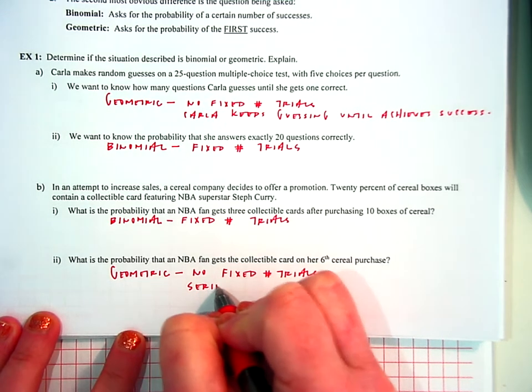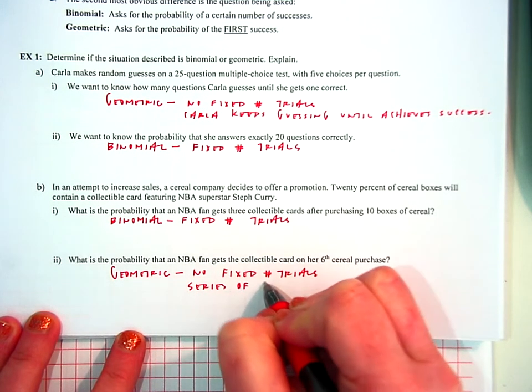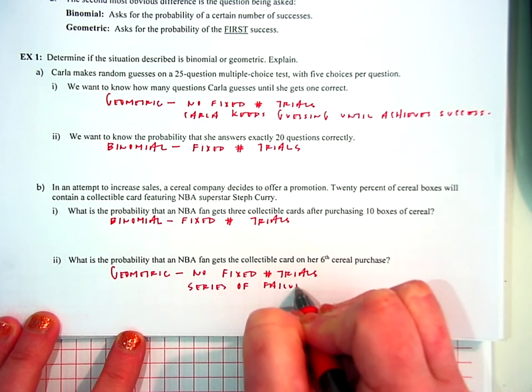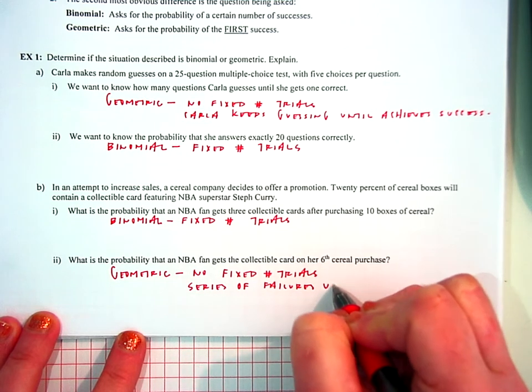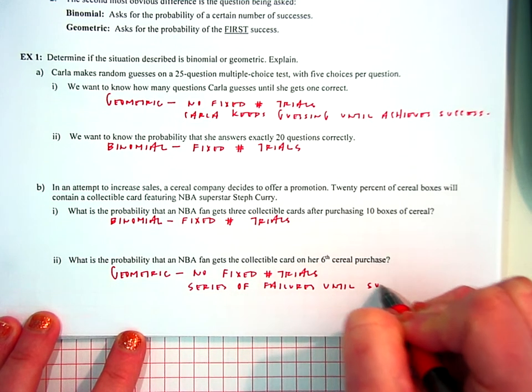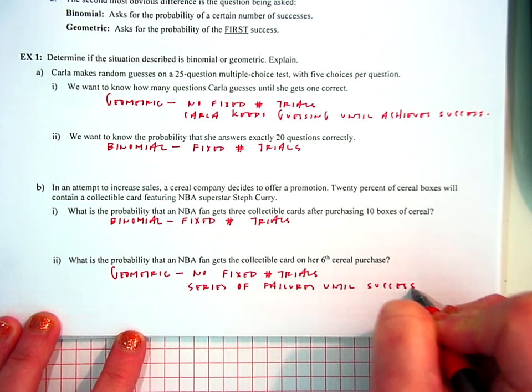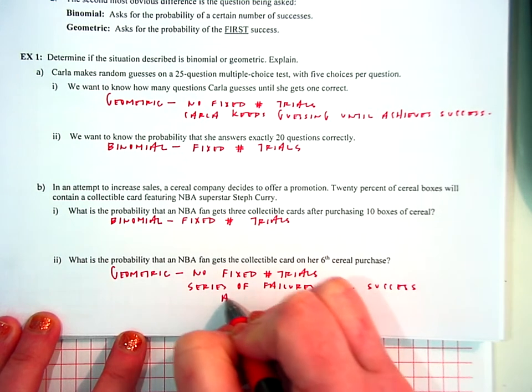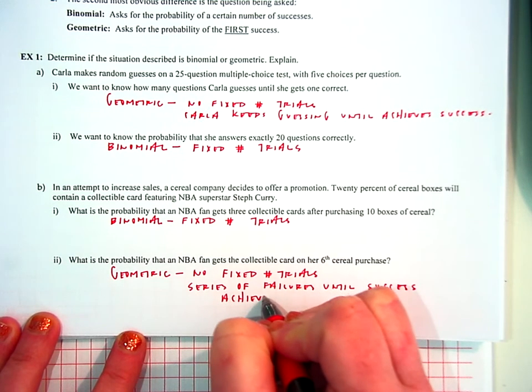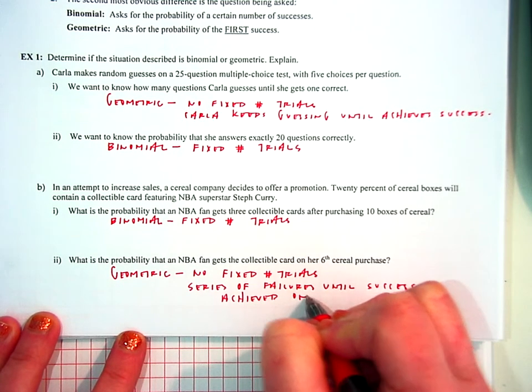So here again, series of failures until we achieve a success on that 6th purchase.